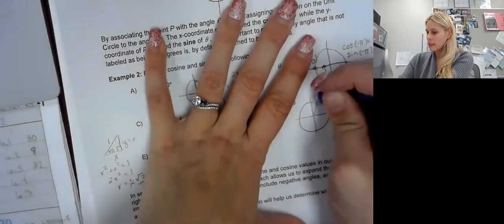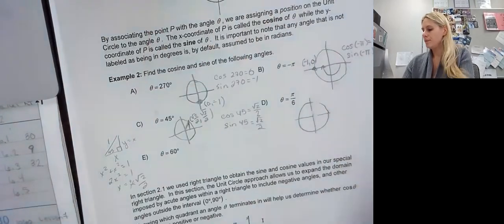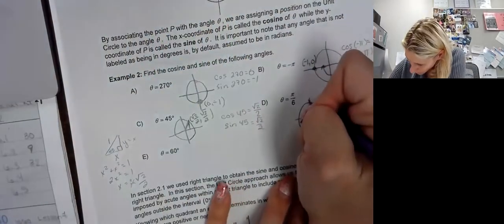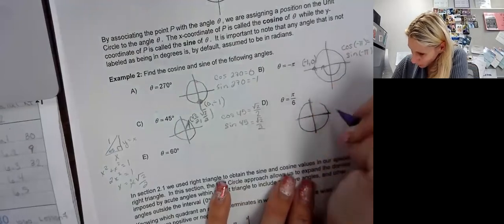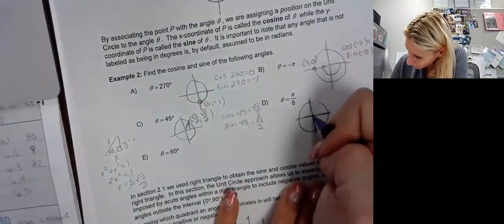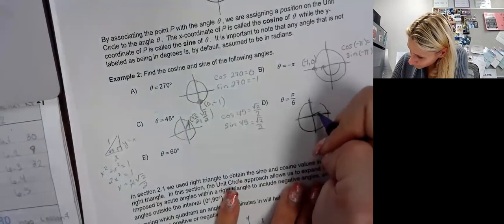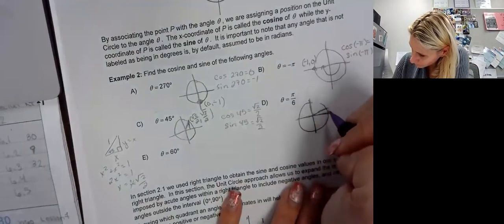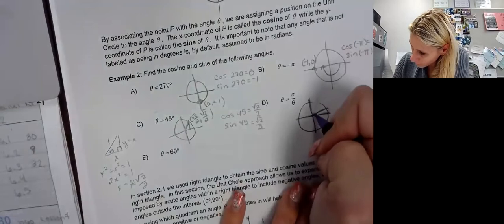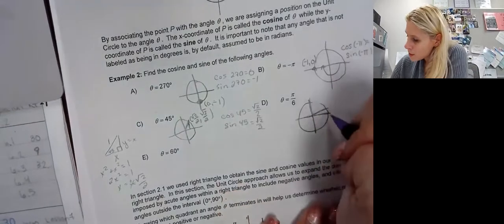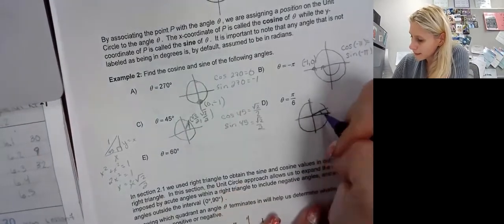Pi over 6. Sorry, guys. Pi over 6 ends up being over here. Okay, it's less than a fourth, remember? So this is pi over 6.